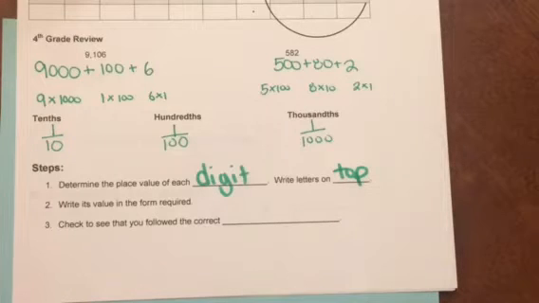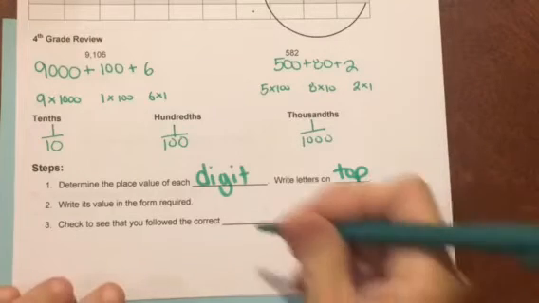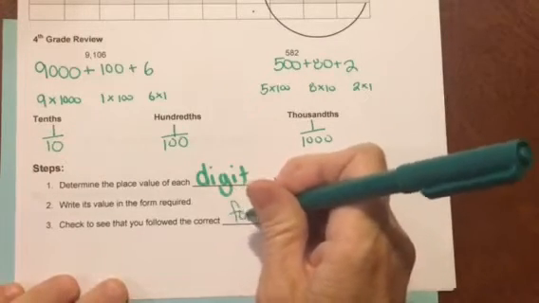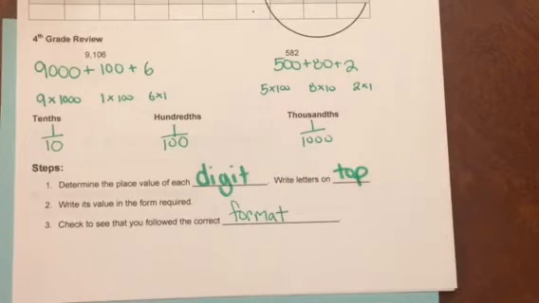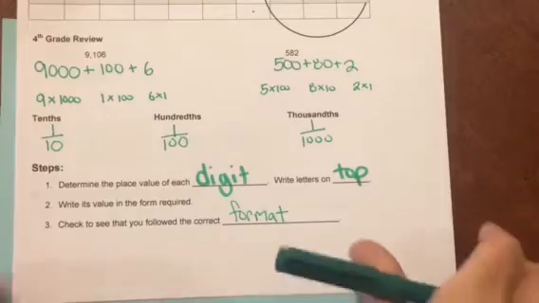And then number 2 says you're going to write its value in the form required. And I'll show you what the form is. And our last step is you're going to check to see that you followed the correct format. A format is kind of like rules of how to do something, or how you set up a paper. You have to indent and you have to space. That's this. The same as this. There's going to be a set format that they're going to be looking for.